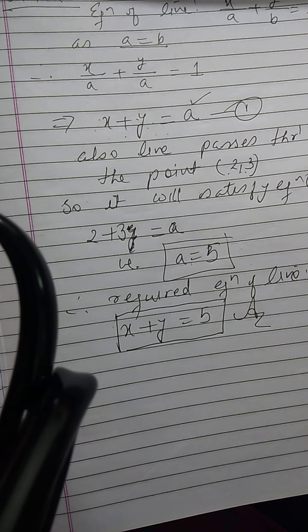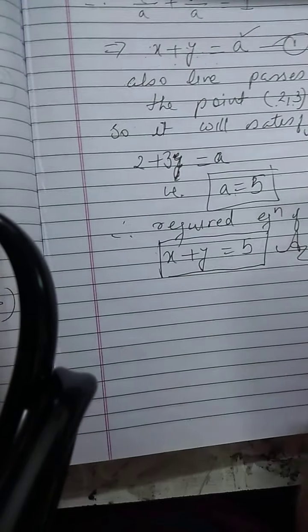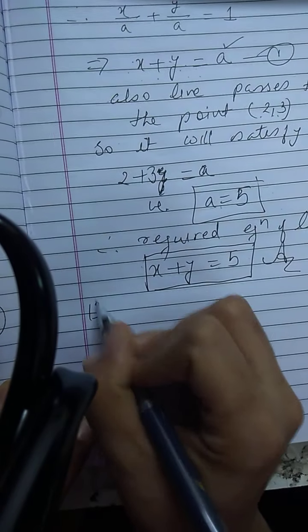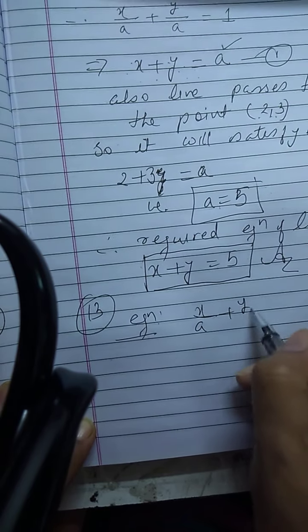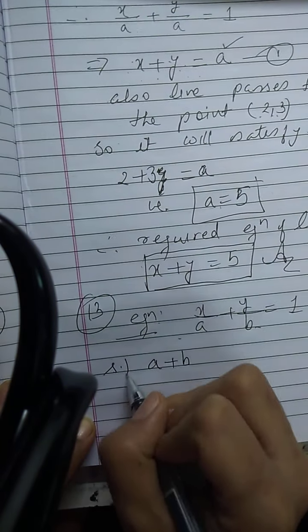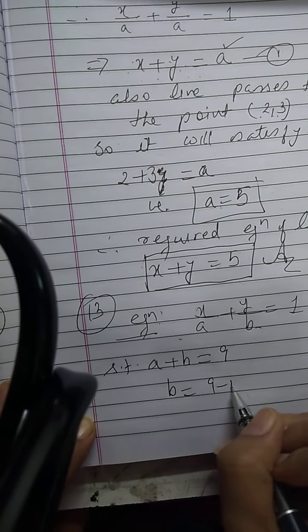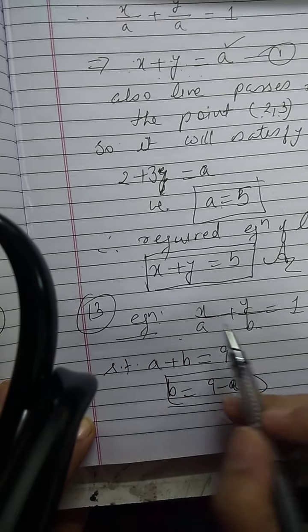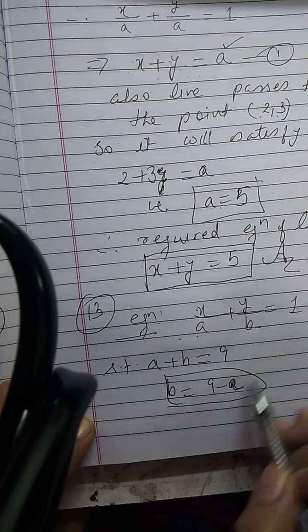Now in sum number 13 also, we have to find the equation of a line passing through the point (2, 2), cutting off intercepts on the axes whose sum is 9. So I am just giving you the hint for sum number 13. The equation we will take is the same intercept form, x upon a plus y upon b equals 1, and the sum of the intercepts is given, a plus b equals 9. So from here you will write the value of b in terms of a, and then x upon a plus y upon 9 minus a equals 1.